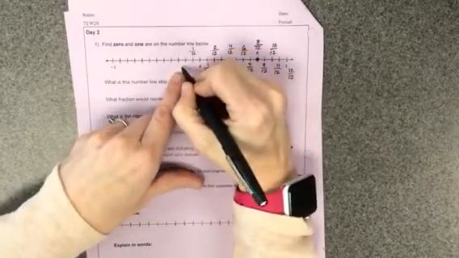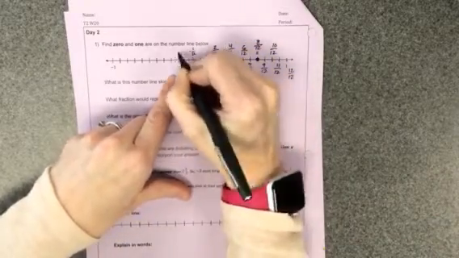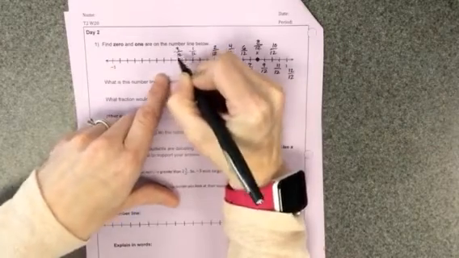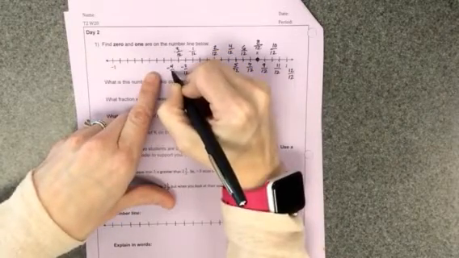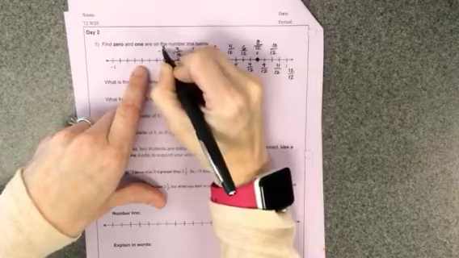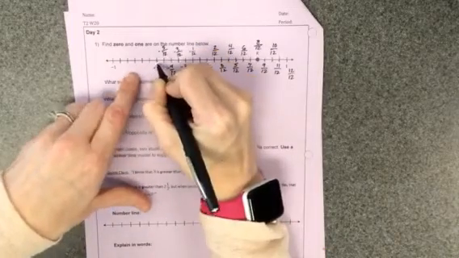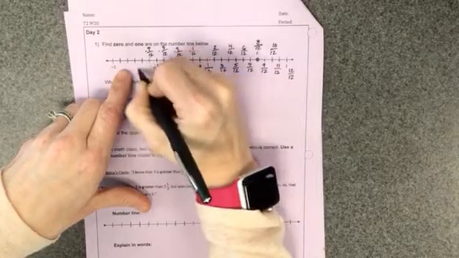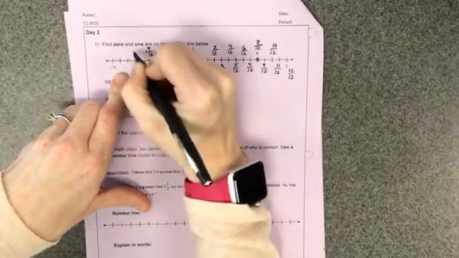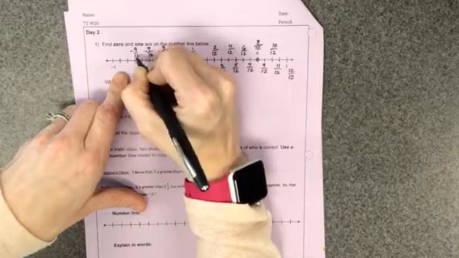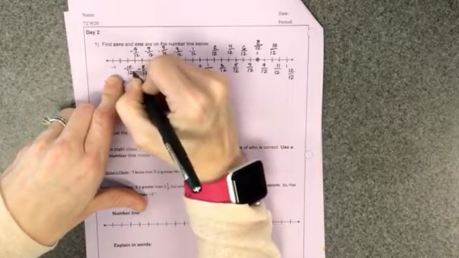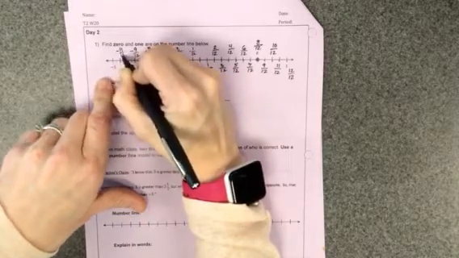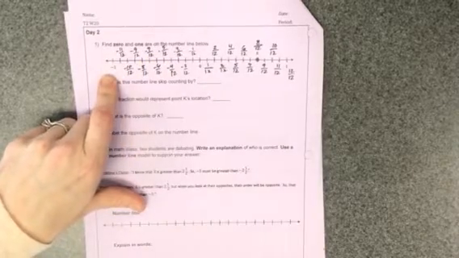Negative 2 12ths. Negative 3 12ths. Negative 4 12ths. Negative 5 12ths. Negative 6 12ths. Negative 7 12ths. Negative 8 12ths. Negative 9 12ths. Negative 10 12ths. Negative 11 12ths. And negative 1, or negative 12 12ths.